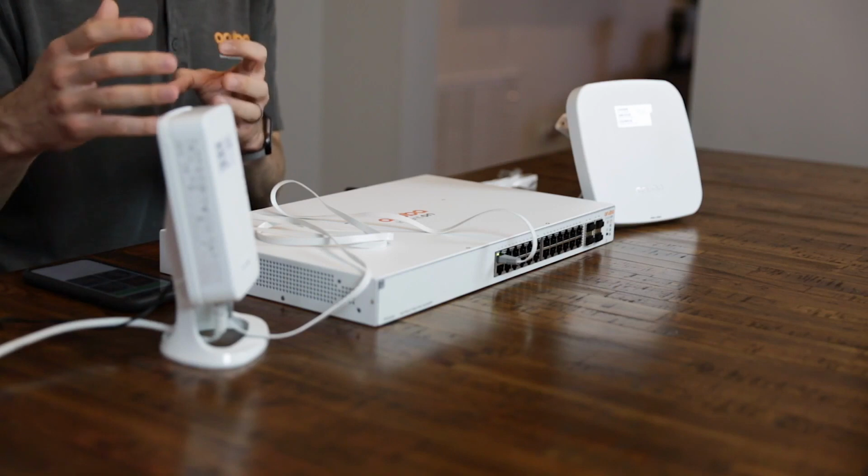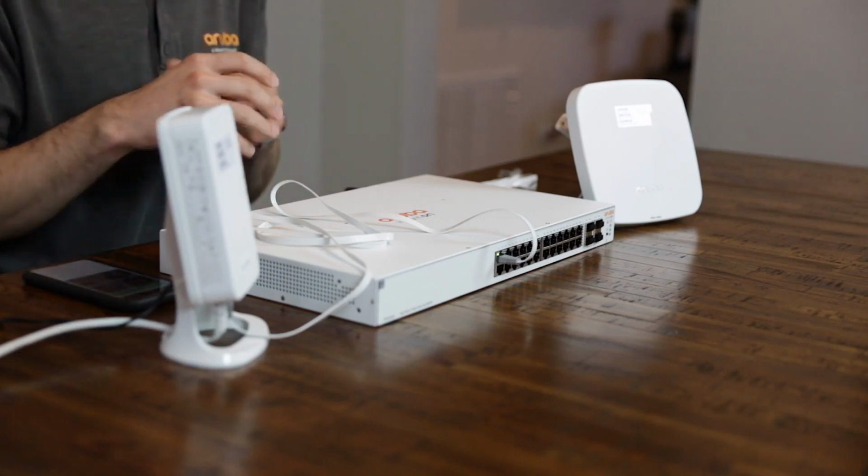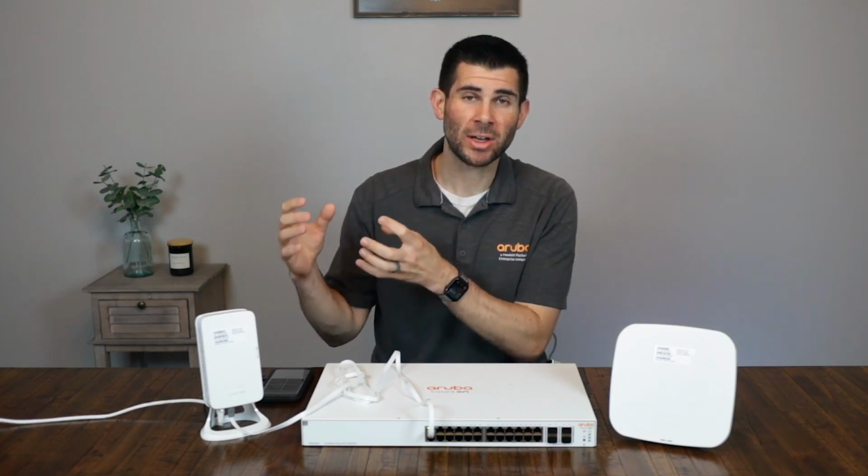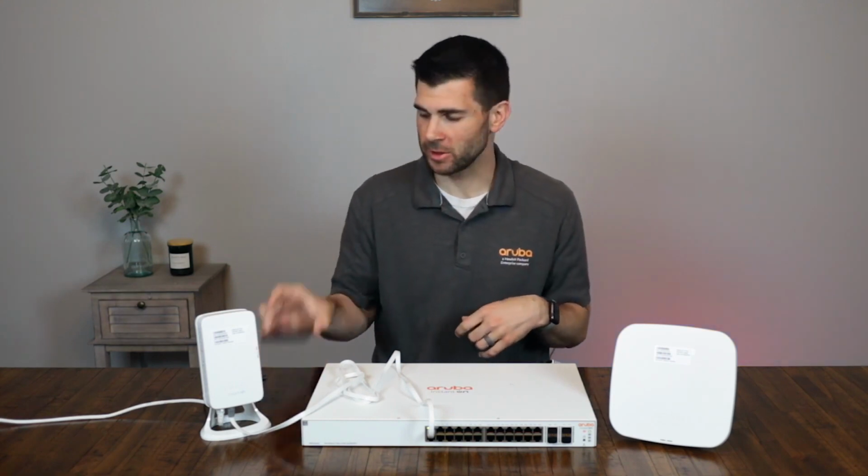But since we've already set up an AP11D on the network and an Instant On site is already being created, the Instant On AP11D now can help discover the 1930 switch without having to do any of that whatsoever. So let's go ahead and get that added.